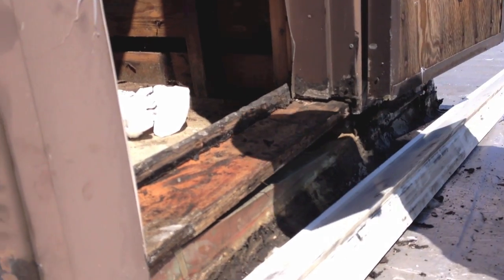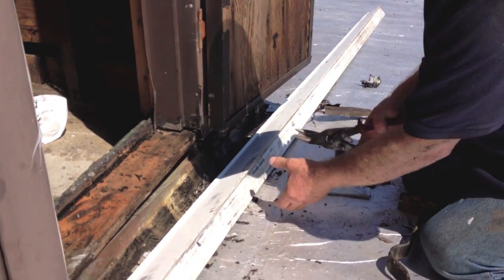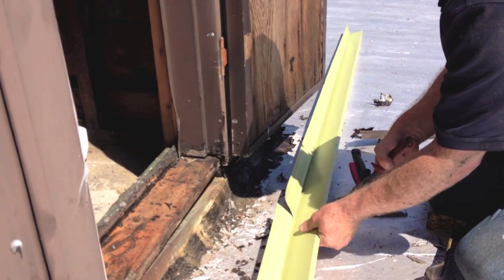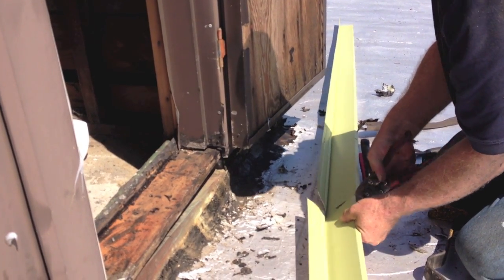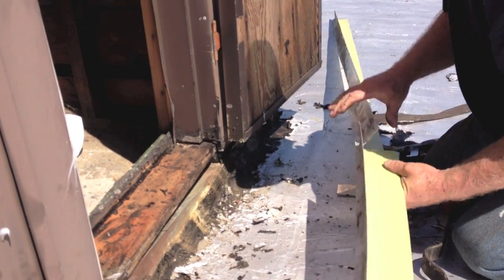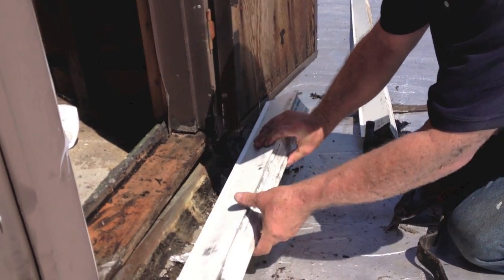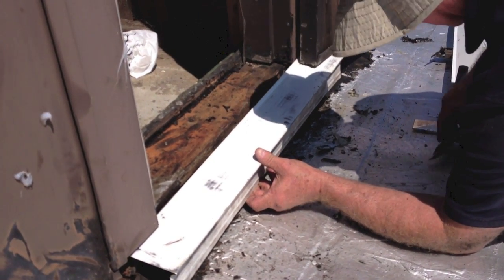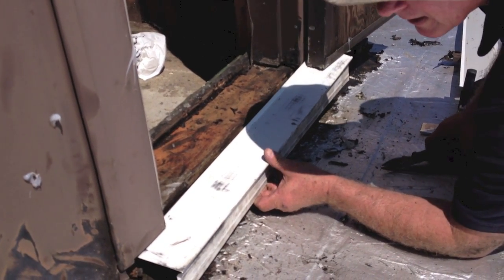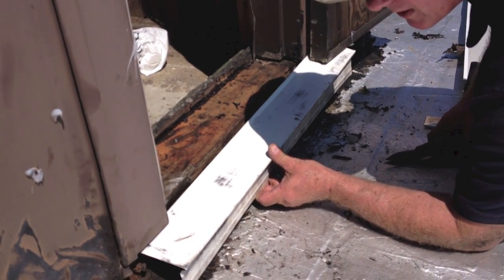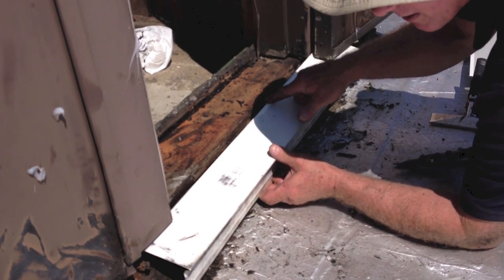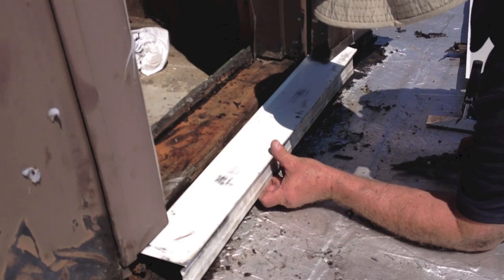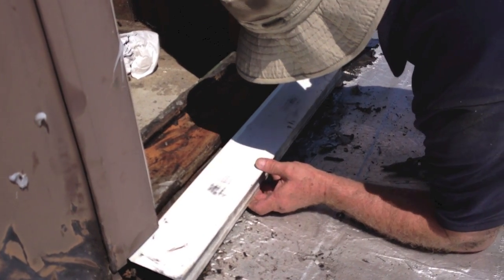I'm going to cut a piece of metal, drip edge, about this size. Alright, and I'm going to try and position it right there. So, see where we're going to go, right there. So it has a lip on the back, will help the water not to, I'll show you in a moment. Alright, you can offset for now.